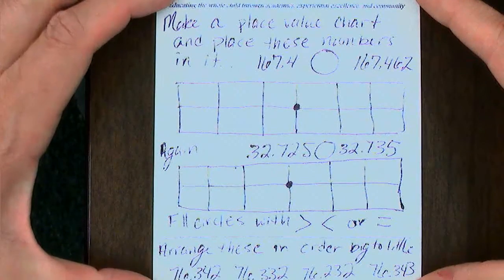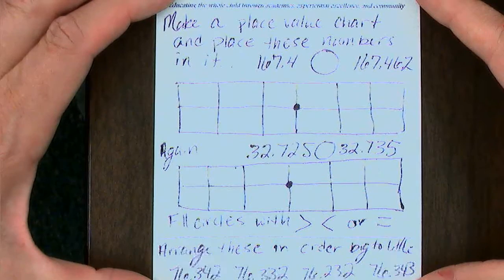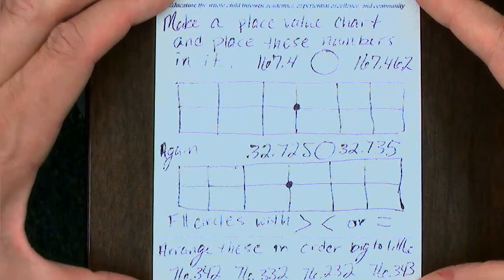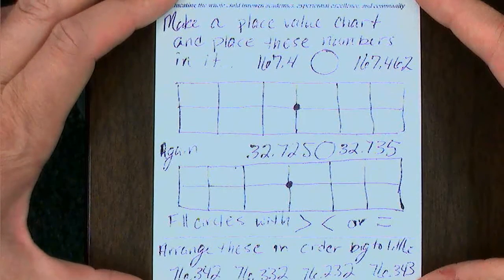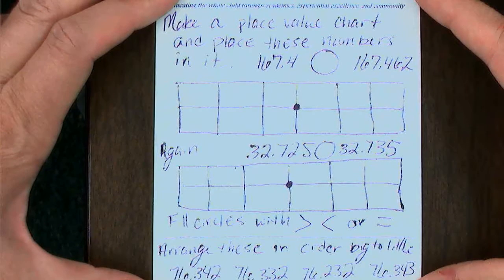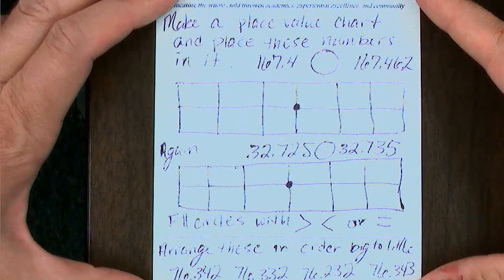We have make a place value chart and place these numbers in it. 167 and 4/10, and then the one on the right says 167 and 462 thousandths. So that place value chart there, you've got a decimal in the middle of it. Fill those in. Again, the next one, 32 and 725 thousandths, comparing to 32 and 735 thousandths. So when you put those in your number chart, you're going to think about which is bigger, which is smaller, and then it asks you to fill in the circles with greater than, less than, or equal to symbols.